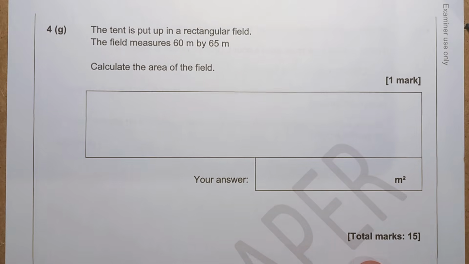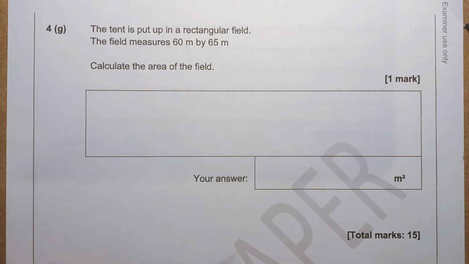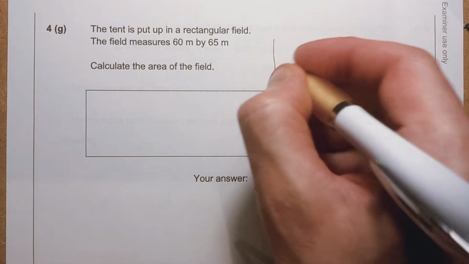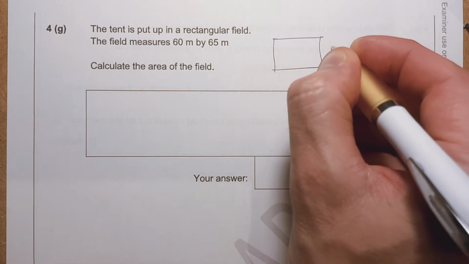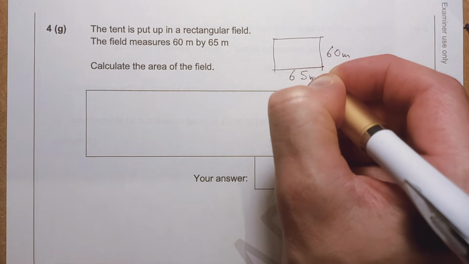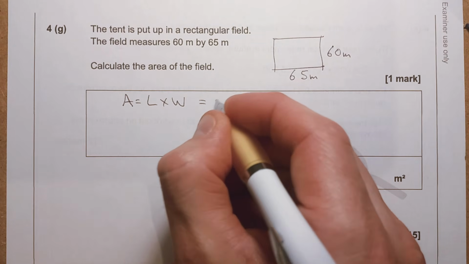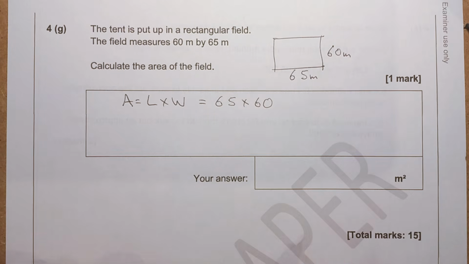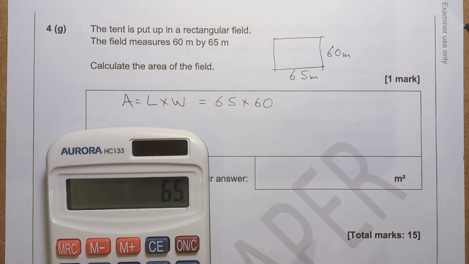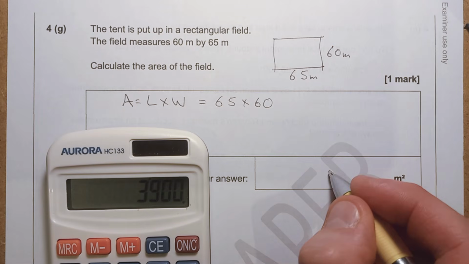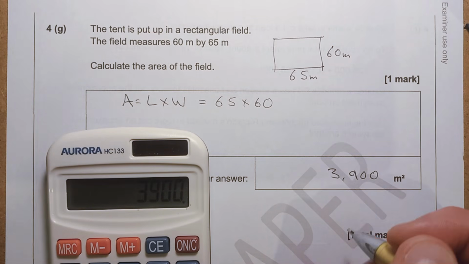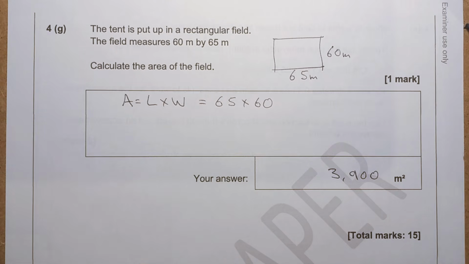And finally, 4G. The tent is put up in a rectangular field. The field measures 60 metres by 65 metres. Calculate the area of the field. Okay, it's rectangular. 60 metres by 65 metres. Well, the area of a rectangle is the length times the width. So 65 times 60. Nice way to finish the paper. And we get 3,900 metres squared.